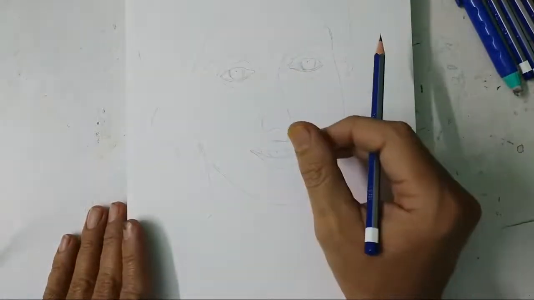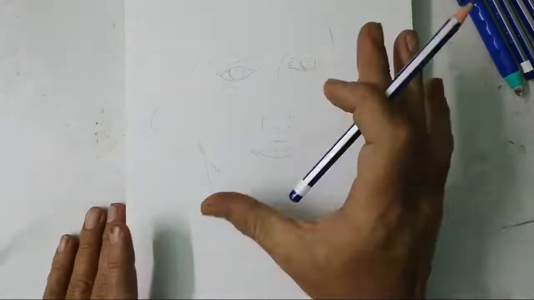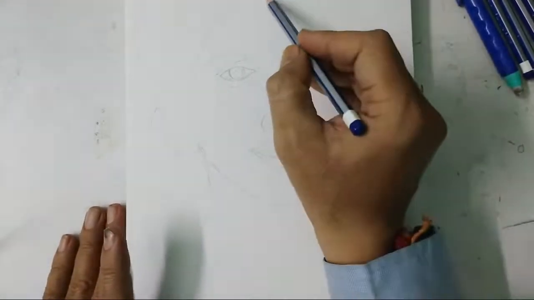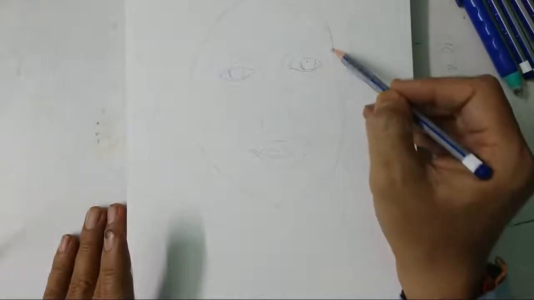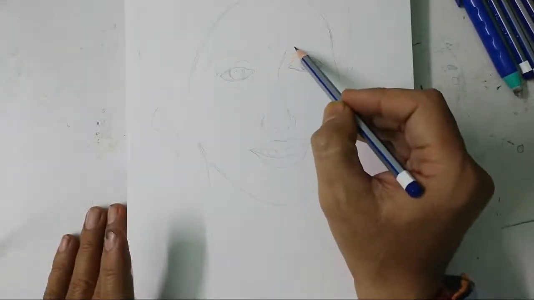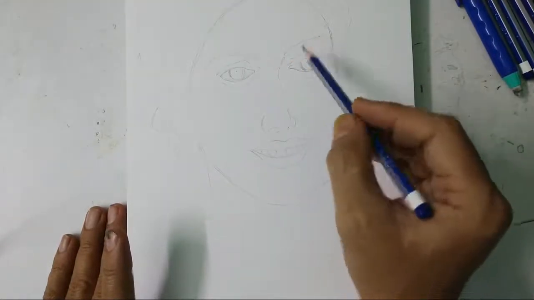You have mobile and you have gadgets. So you take a picture and zoom it. When you zoom it, you will be able to get the features. So I am getting a rough sketch I had done and making an outline.